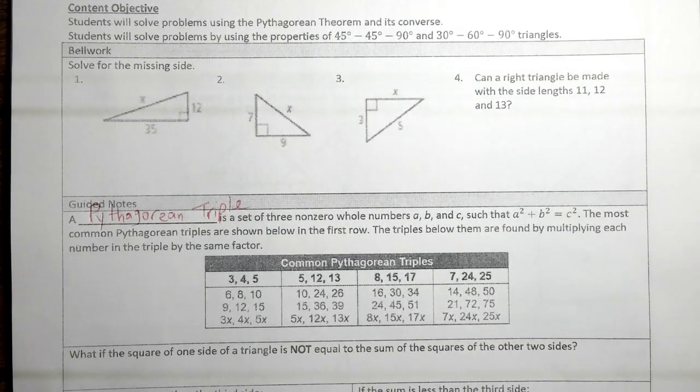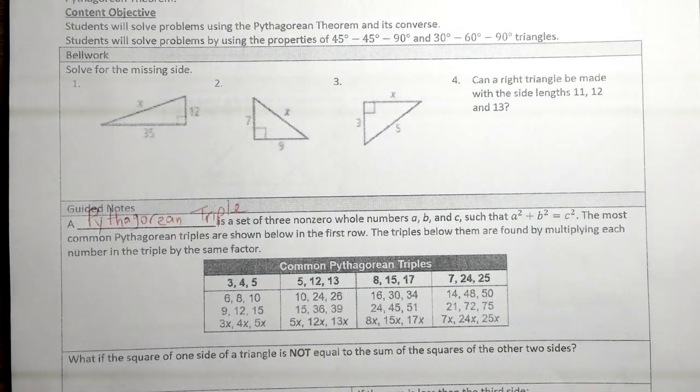I'm going to cover the objective. You guys are going to solve problems using the Pythagorean Theorem and its converse. And you guys are going to solve problems by using the properties of 45, 45, 90 and 30, 60, 90 triangles. And we will talk about that as we go.